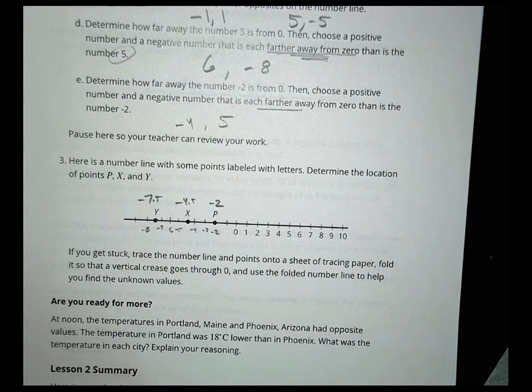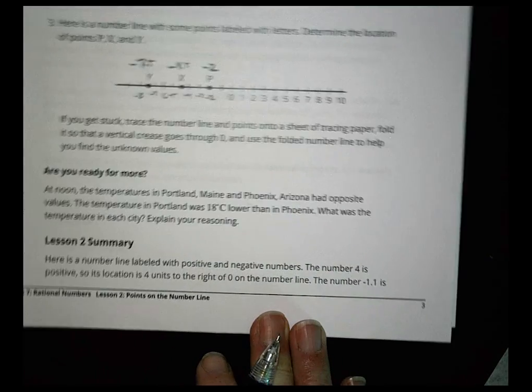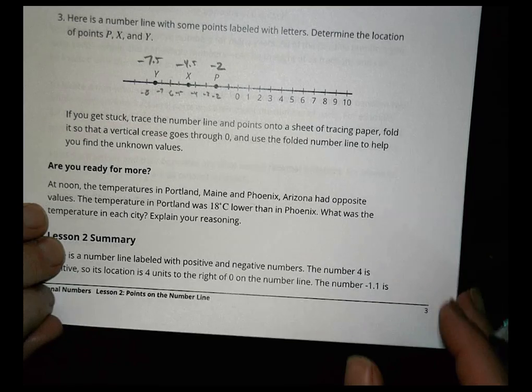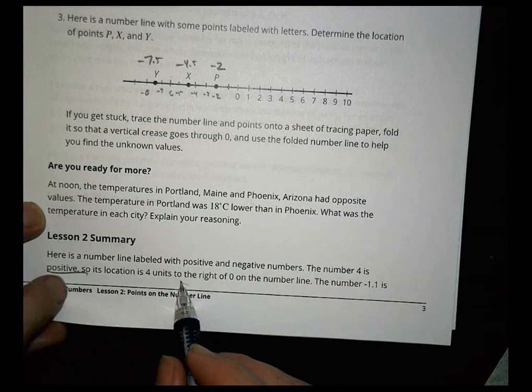Alright. Lesson summary. Let's look at the lesson summary real quick. Here's a number line labeled with positive and negative numbers. The number 4 is positive, so its location is 4 units to the right of 0. So if it's positive, it's to the right of 0 on the number line.